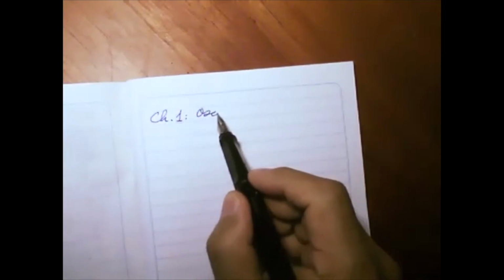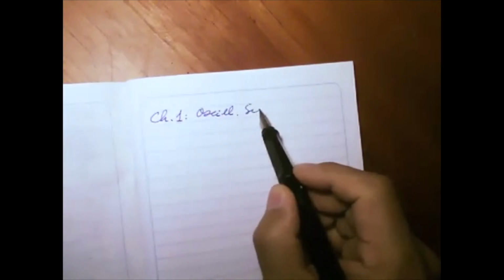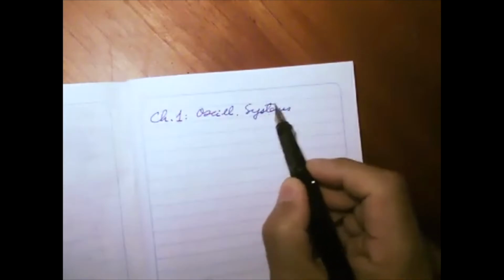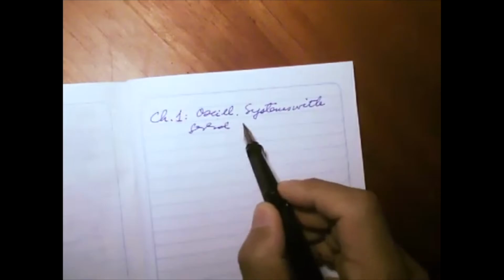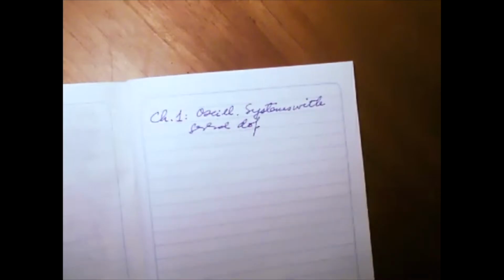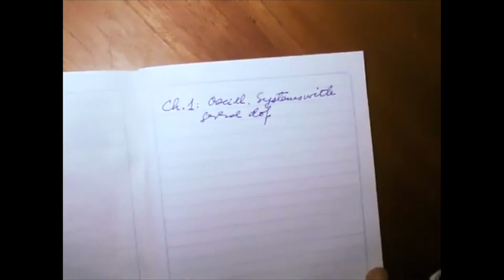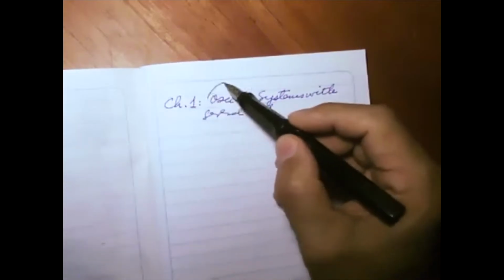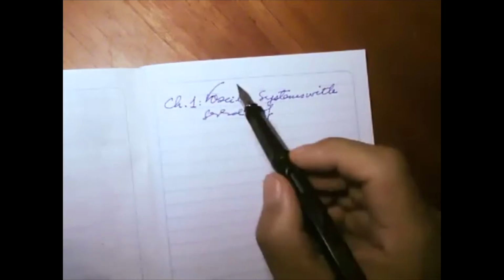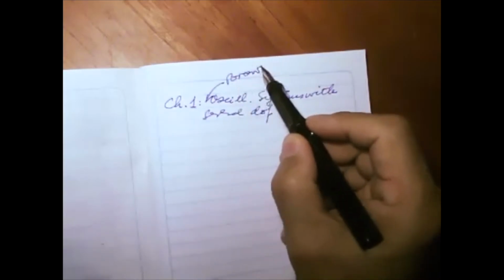Let's go on. In chapter 1, we're going to study the oscillation of systems with several degrees of freedom. As I said before, I think here we need a word, the word review.